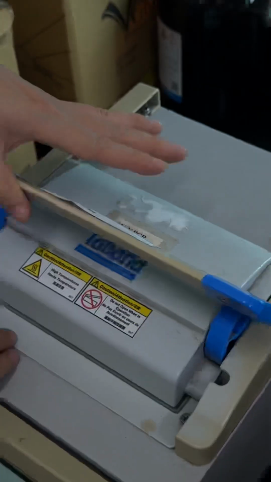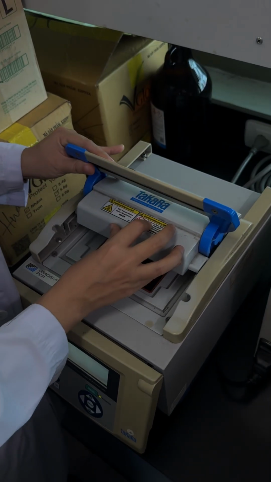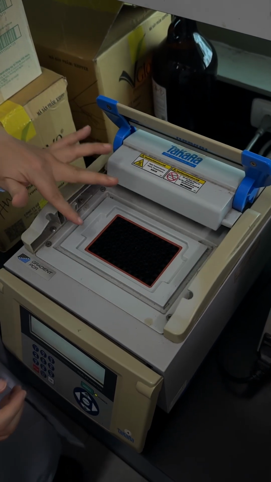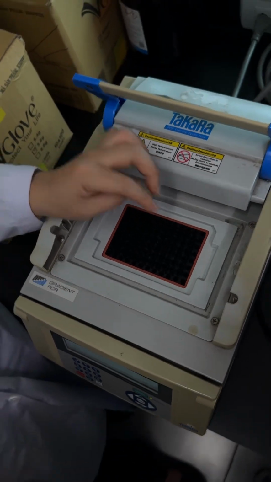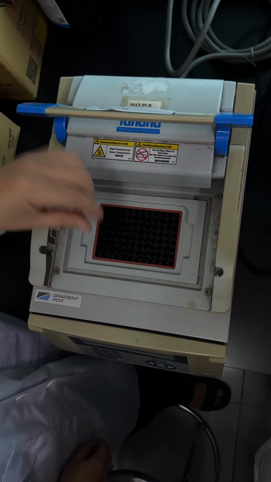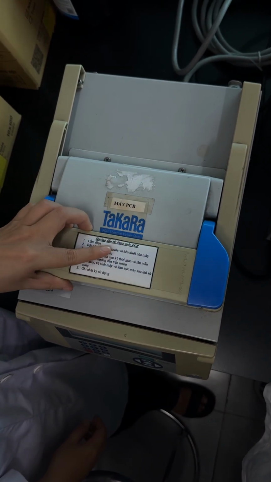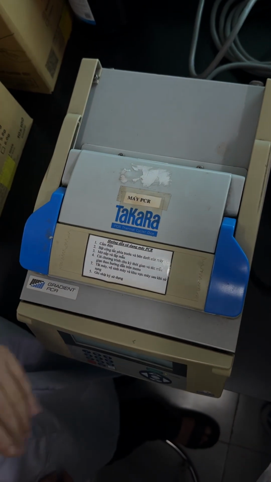Okay, but how do we load this? Oh, right. How you would load it? This is where you would load your PCR tubes. So you open it, load your sample, close it, and then set up and hit run.